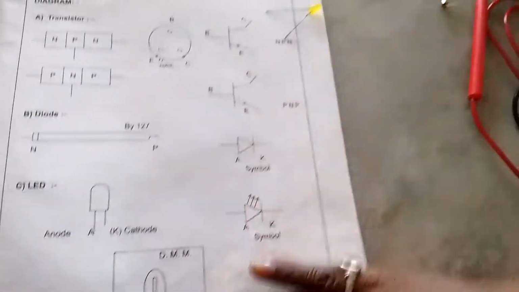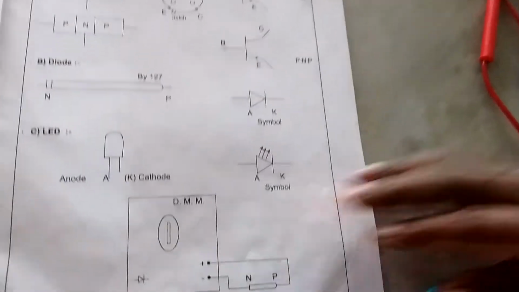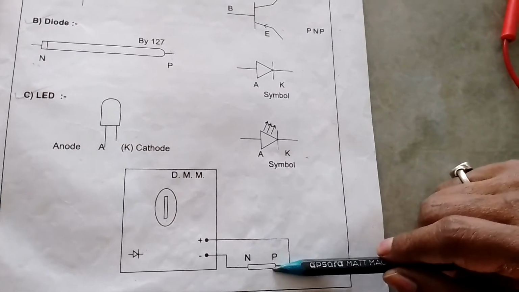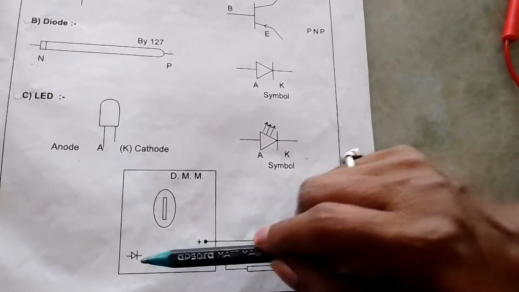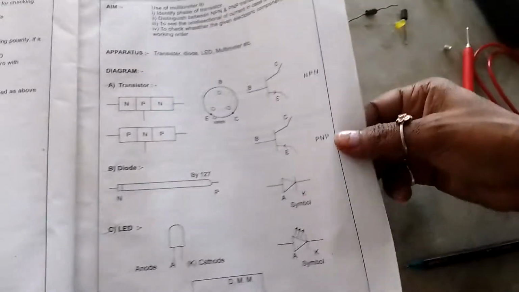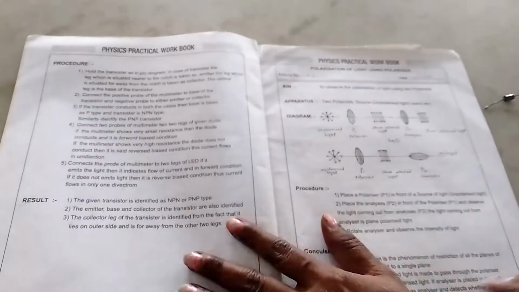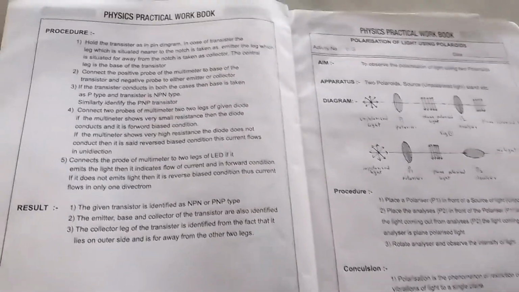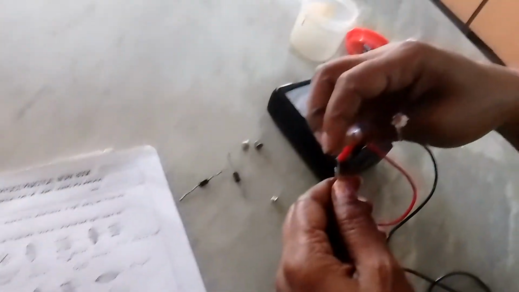Now this is our digital multimeter. Whatever device is connected here, it's a diode, P and N type diode. It's a multimeter. Now here, see, our diode is connected.